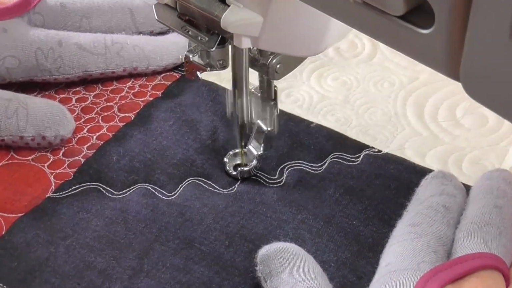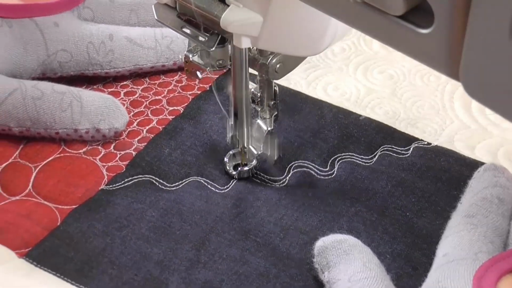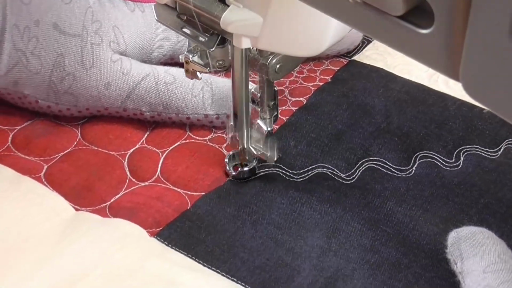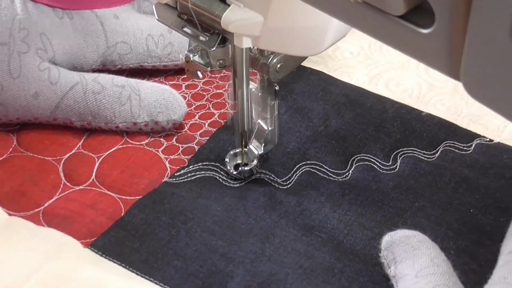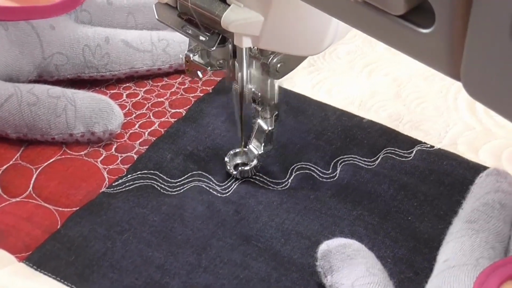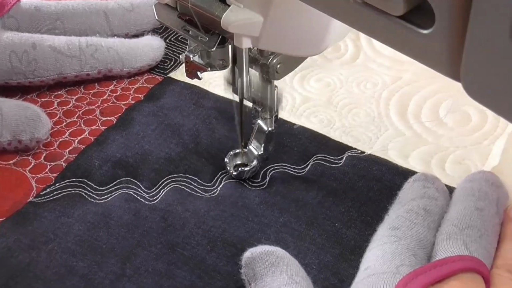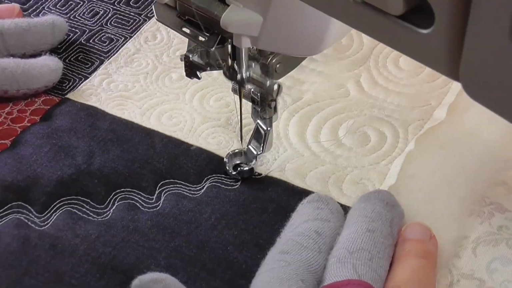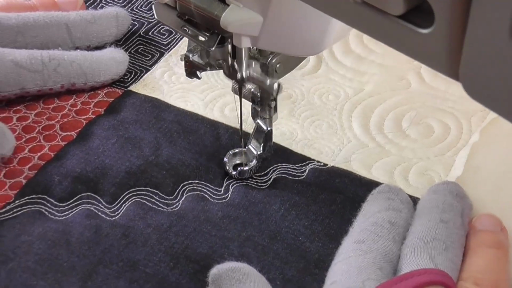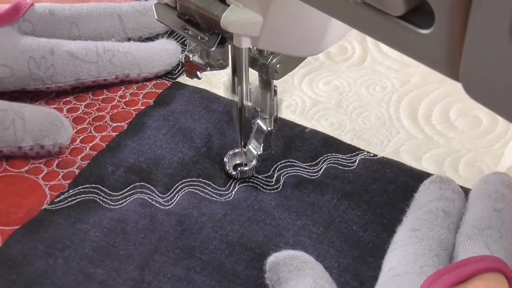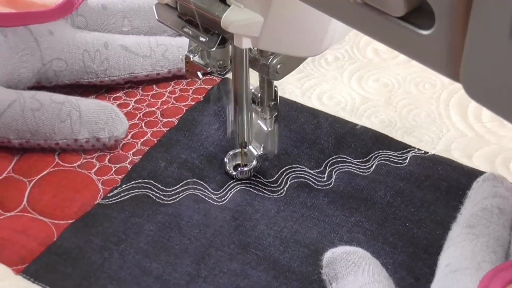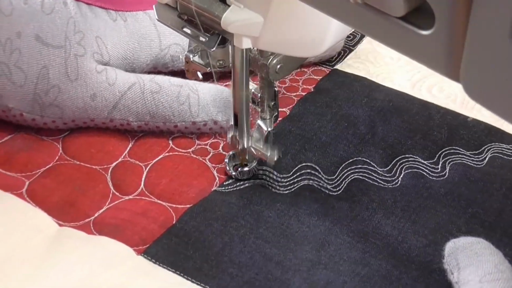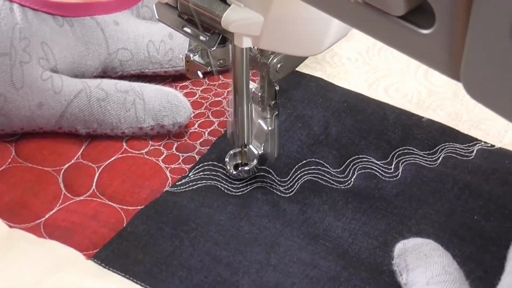But I want to have a tiny spacing between my wavy lines here. Trying to keep also the amplitude here, so the difference in height between the valley and the peak.